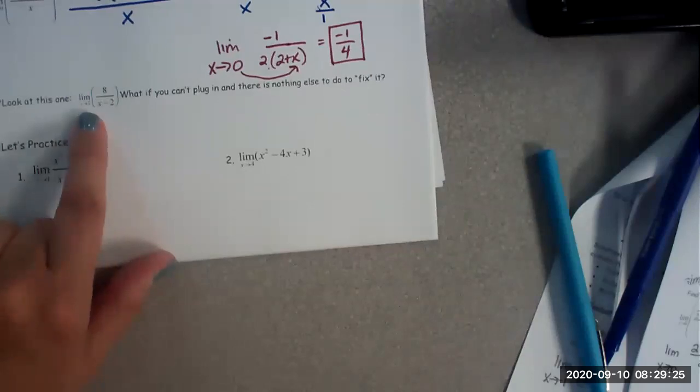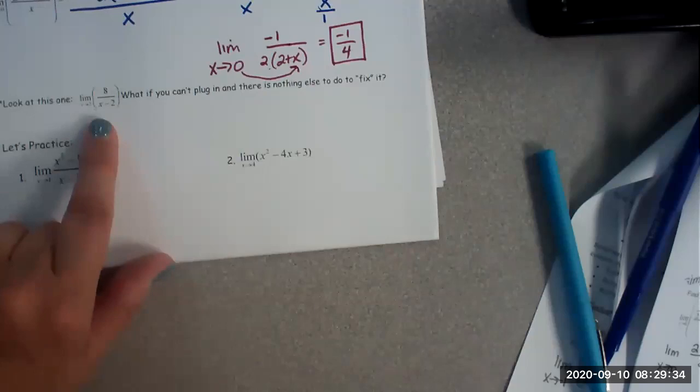All right. It says the limit as x approaches 2 of 8 over x minus 2. So what do we always try first? Plug it in. Can I plug it in? No, I get 0 on the bottom. Can I factor it? No, it's not a square root one. It's not a complicated fraction where it's got a fraction over a fraction.